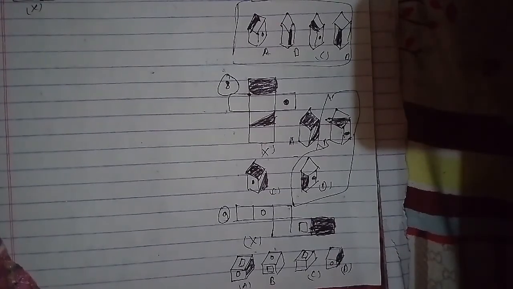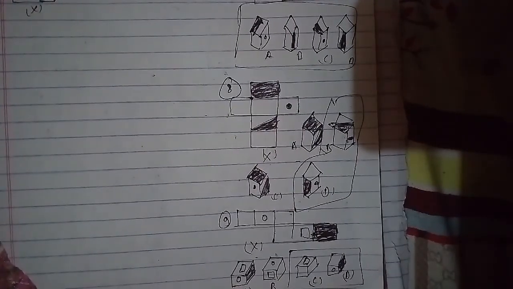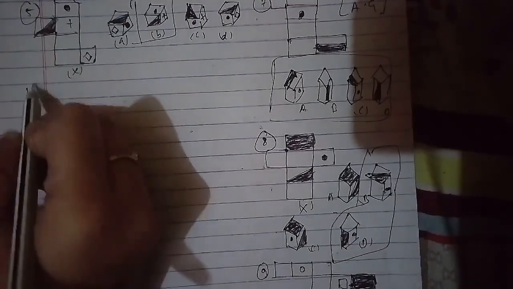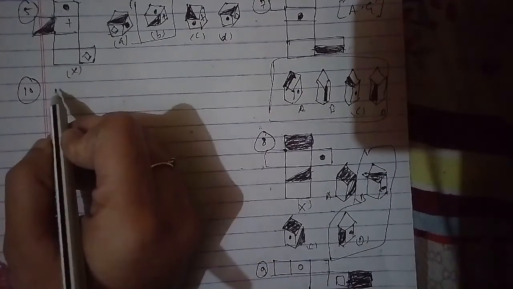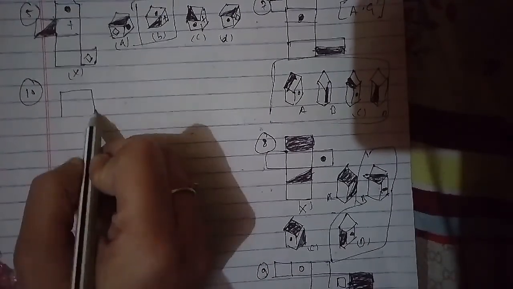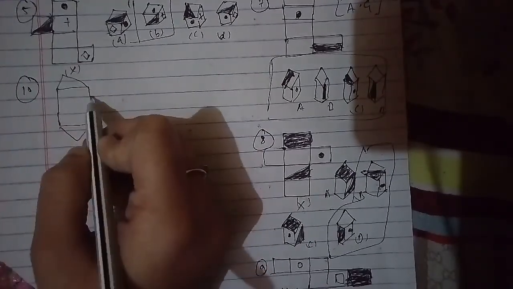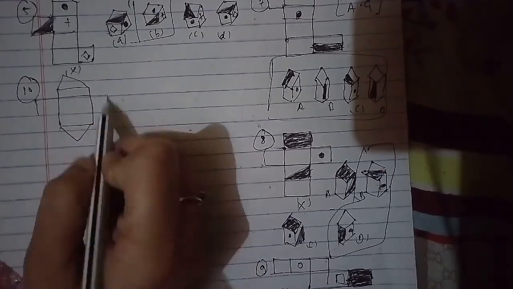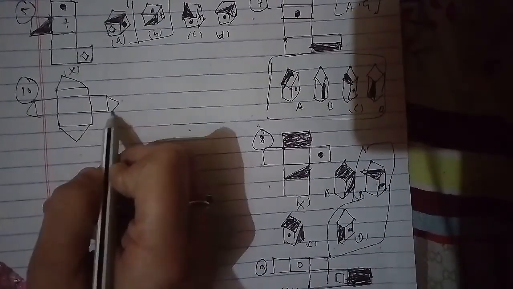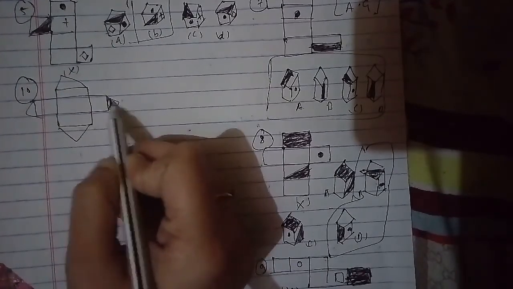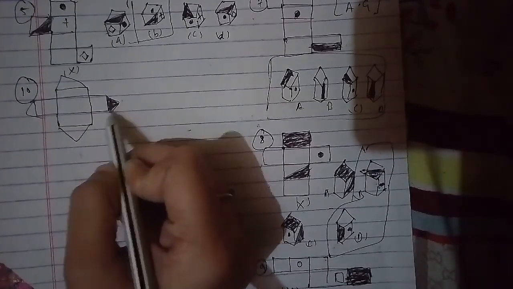This is A, B, C, D. So there it is. This is being represented here itself.